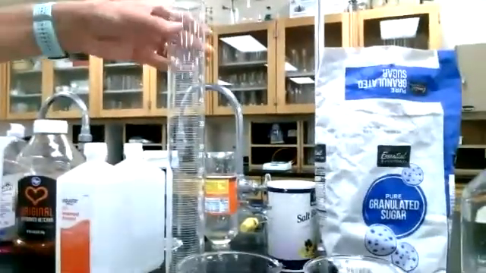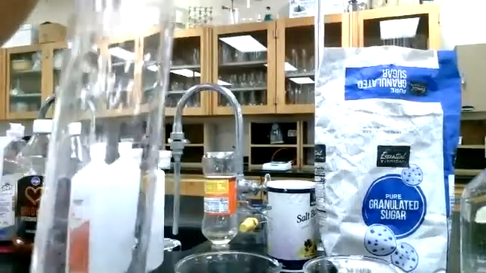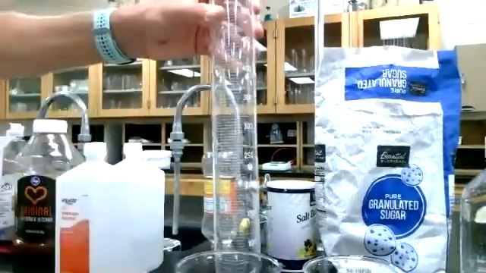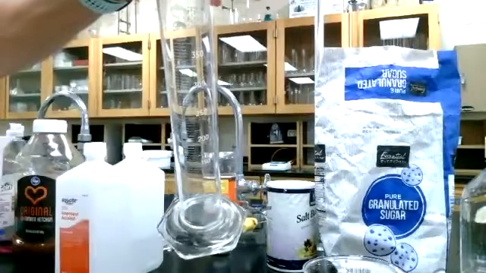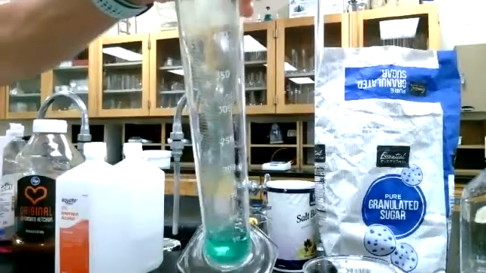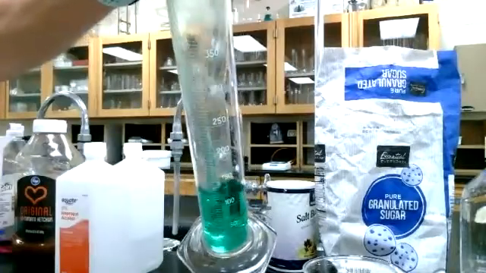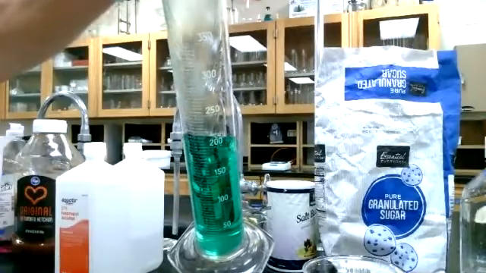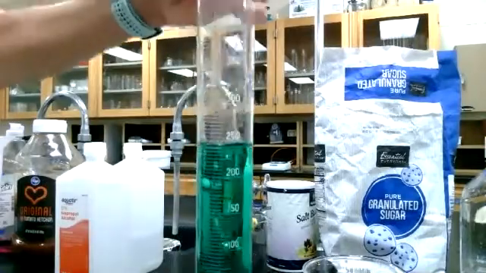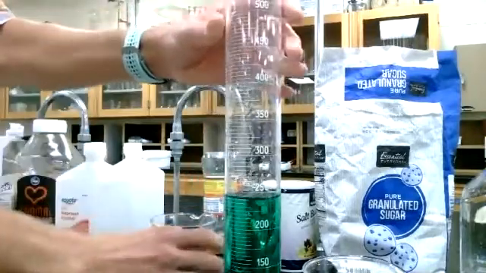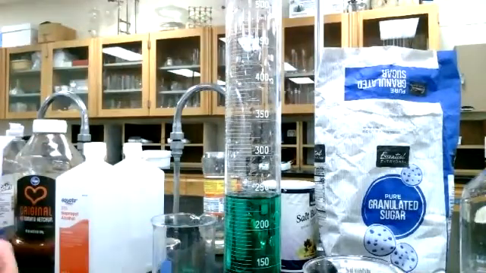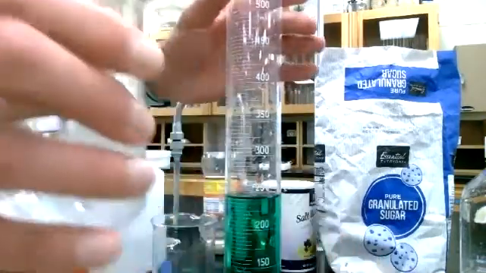So here I've got an empty graduated cylinder. I can pour in the water first. It's green. Let's go ahead and pour some in. There it is. Not even St. Patty's Day, but there we go. Some green water. And now I should be able to pour the isopropyl alcohol on top if I pour carefully.